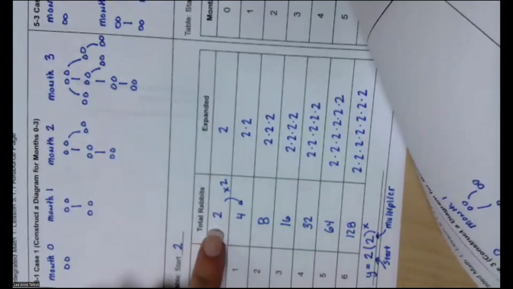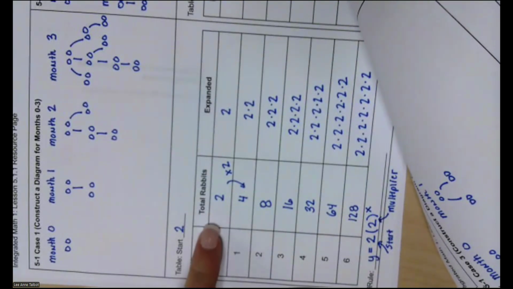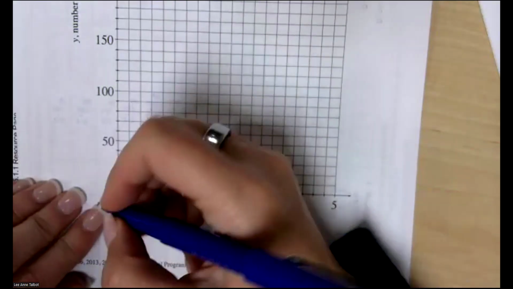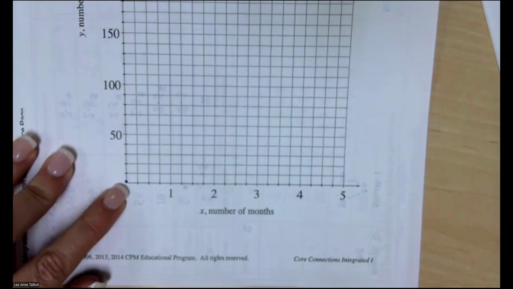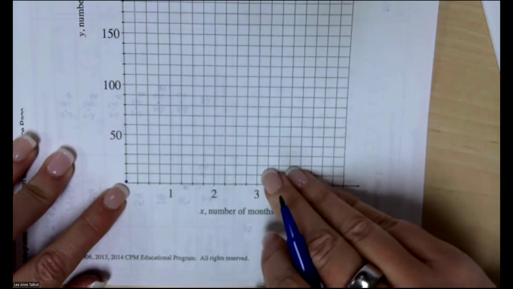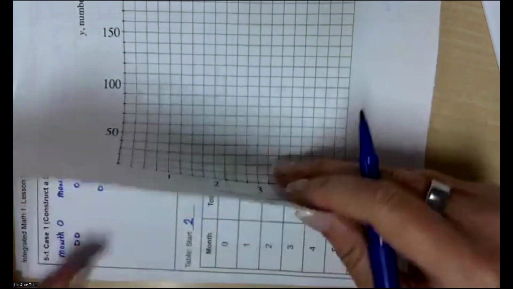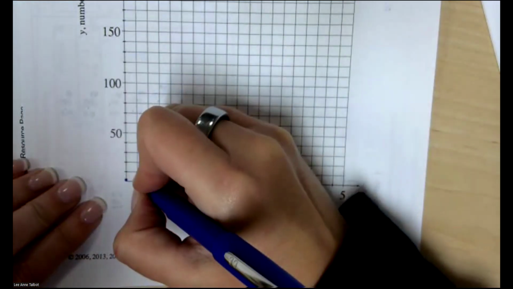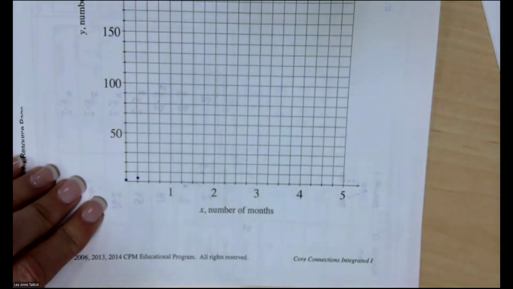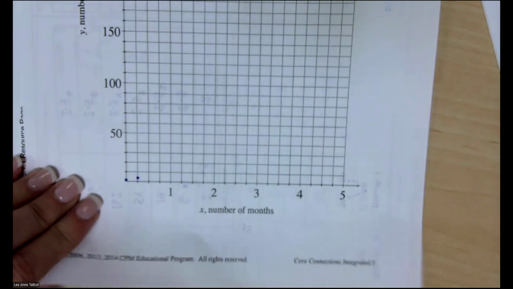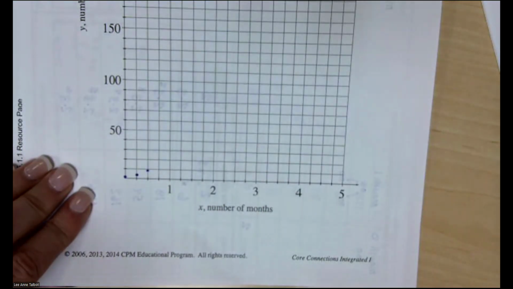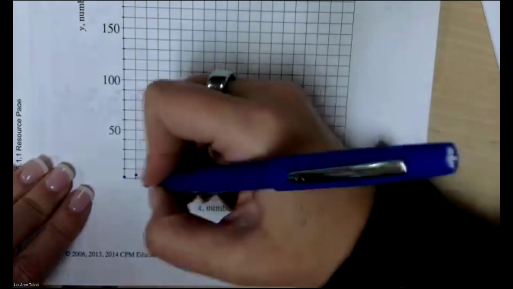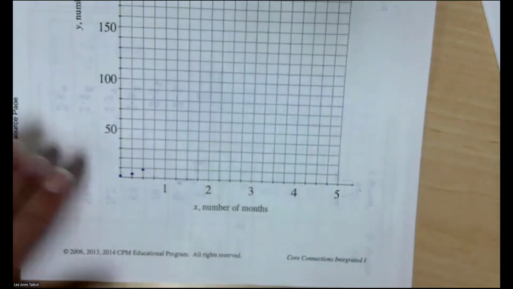Okay, so if I go back to case 1, this is the coordinate 0, 2. Now these are tens. So 0, 2 is like right here. 1, 4 will be like almost halfway up the first box. Do you guys see what I'm doing? 2, 8 is like almost to the first box. 3. Oh no, I'm doing it wrong.